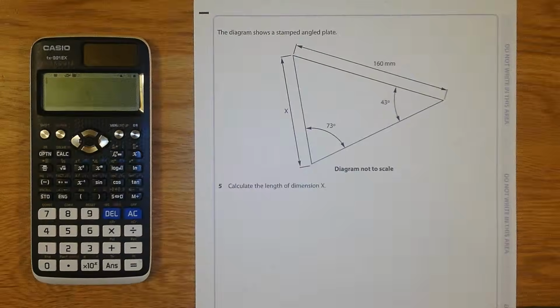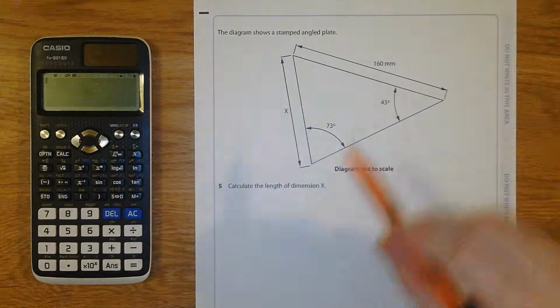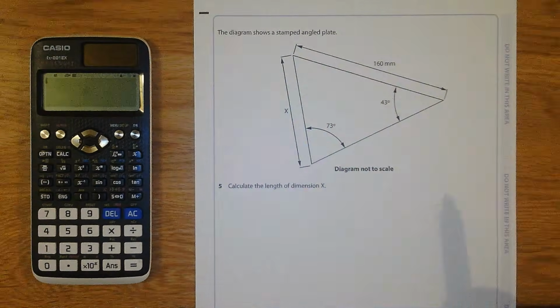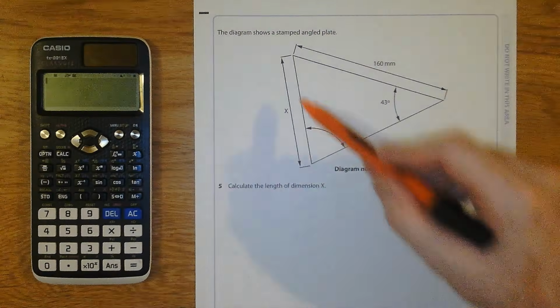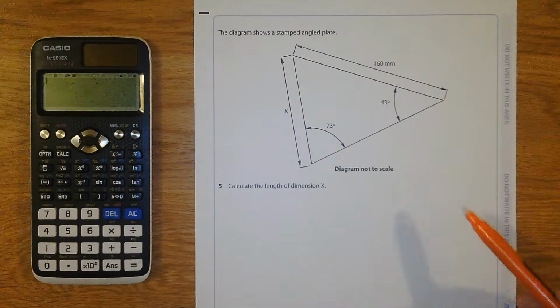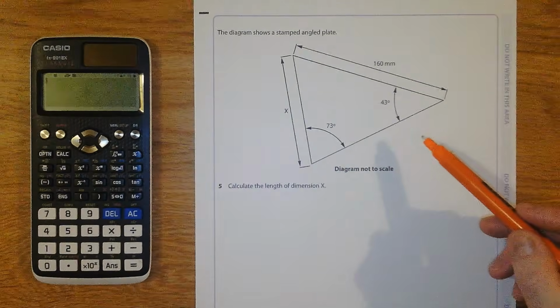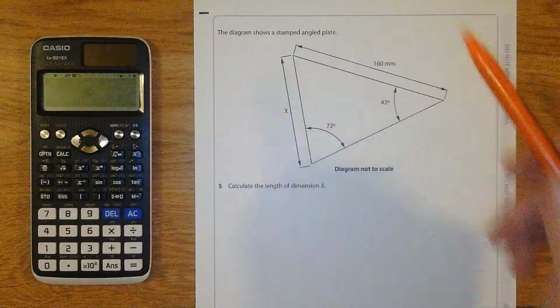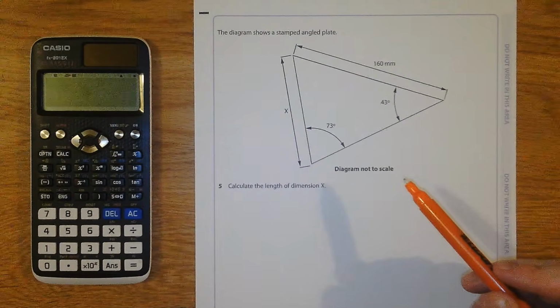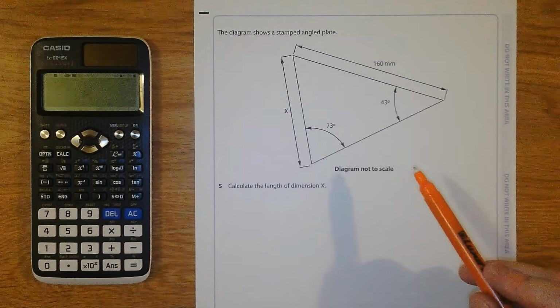Question 5. The diagram shows a stamped angled plate. Calculate the length of dimension x. So looking at this, it's a triangle, so I'm thinking some form of trigonometry is going to be involved. There's no right angle, so it's a scalene triangle. That means it's either the sine rule or the cosine rule.